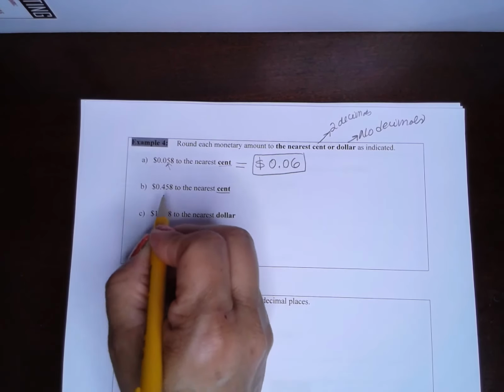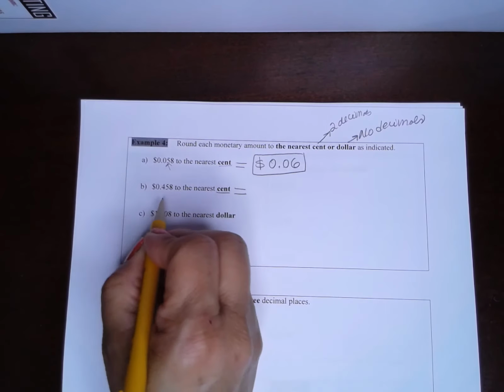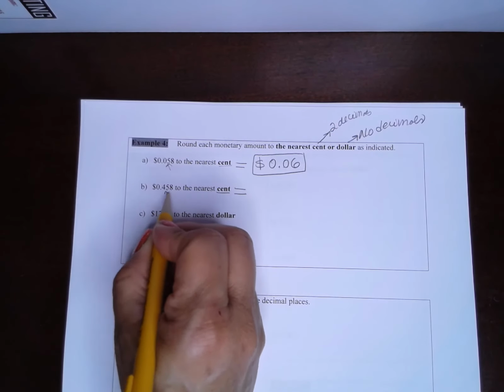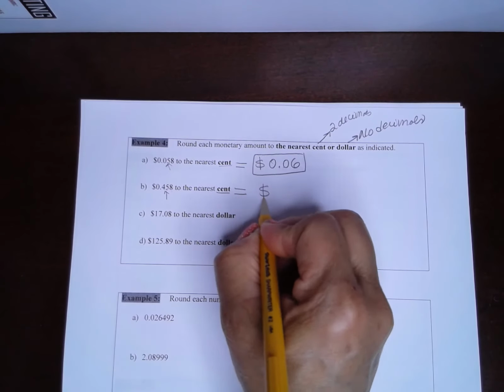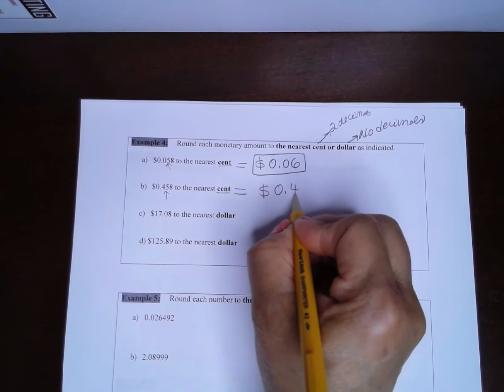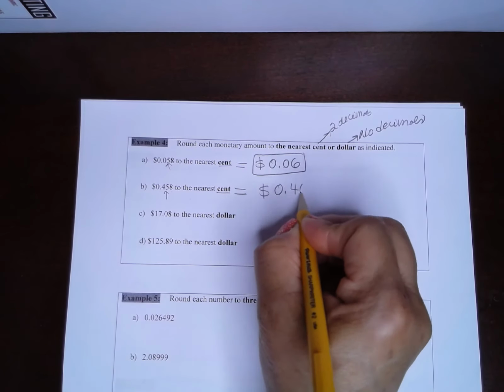The next one, to the nearest cent. So this one is 0.45. The 5 is followed by an 8, so therefore it becomes a 6. So this is going to be 0.46. That's rounded to the nearest cent.